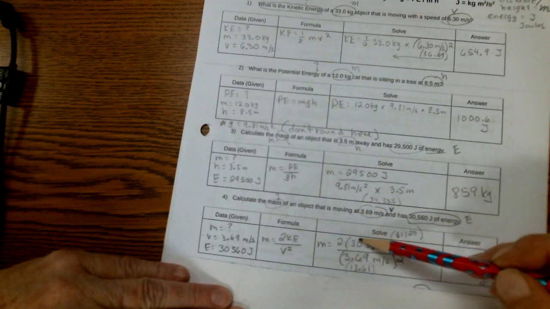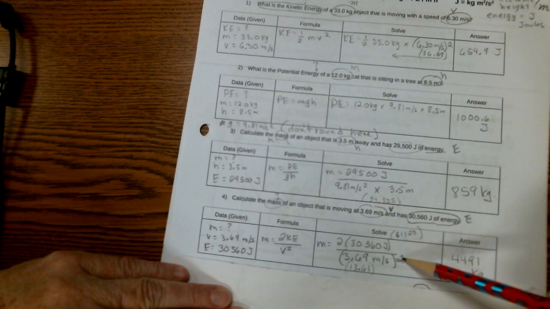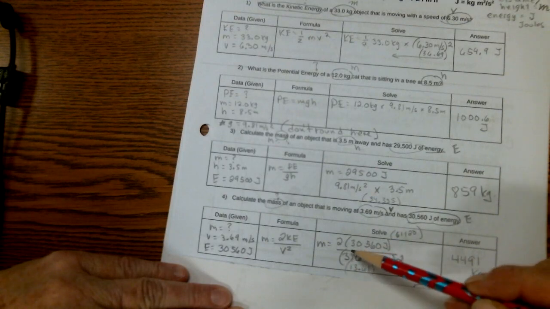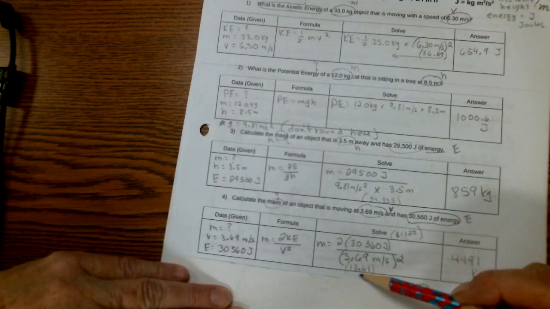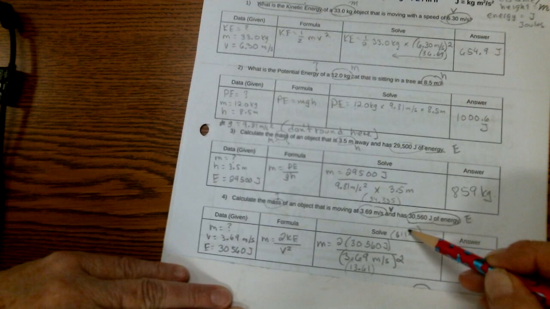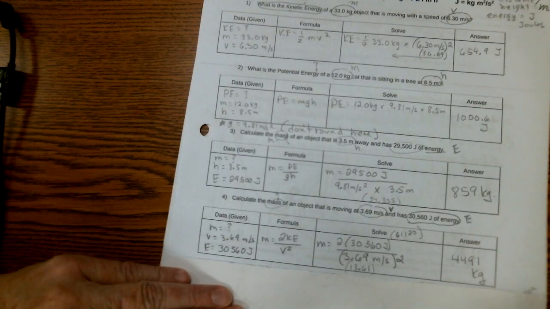Okay, so here, 2 times this, and I'm going to write my answer right here just to have it. That's a habit of mine. I like to know where my numbers are. Then I'm going to take velocity, which is here, and I'm going to square it. So when I square this, I'll take 3.69 times 3.69, or hit the square button on your calculator. Okay, so I'm going to take this answer, and I'm going to divide this by that. So this goes in the calculator first. Top number goes in the calculator first, and there's your final answer.